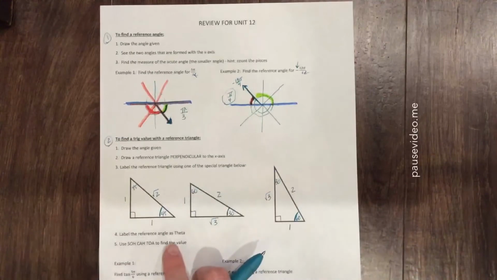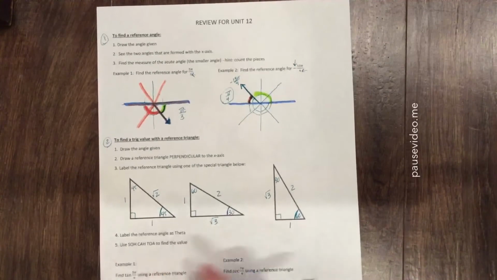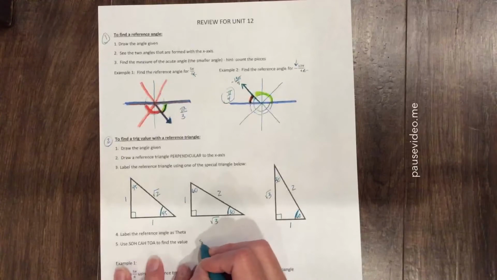All right, label the reference angle, and we're going to use SOHCAHTOA. What does SOHCAHTOA mean? Let's just do a quick reminder.